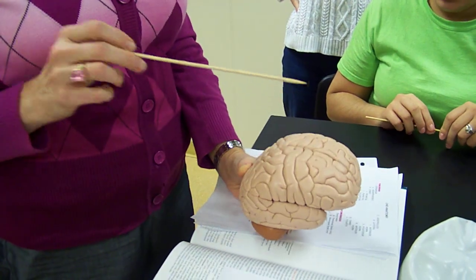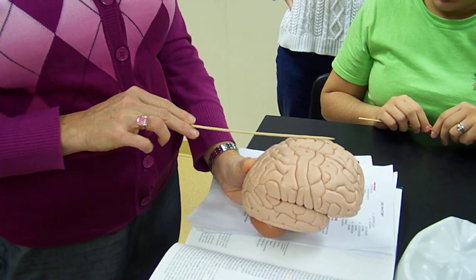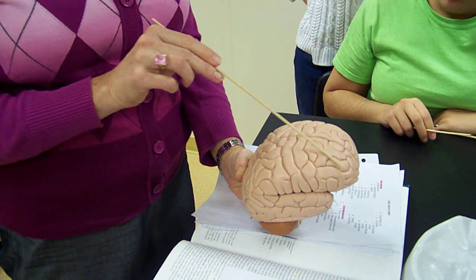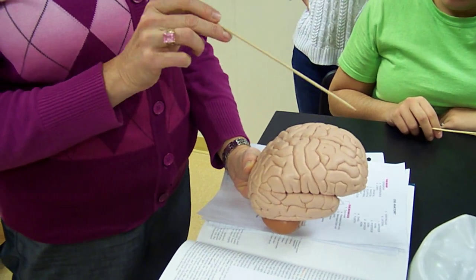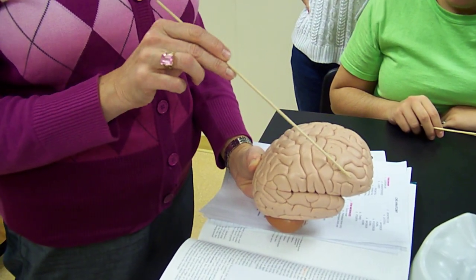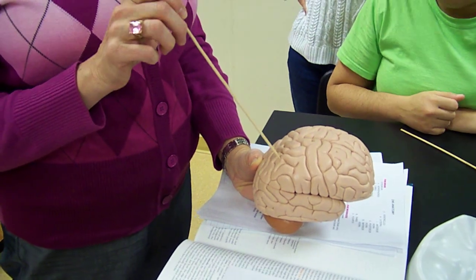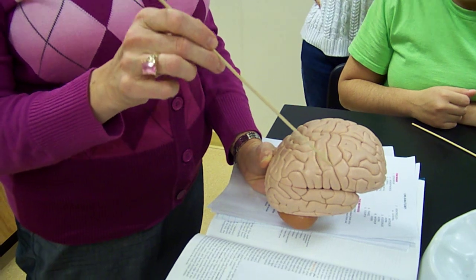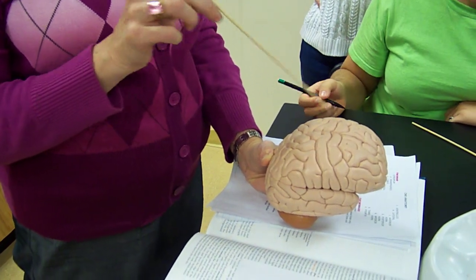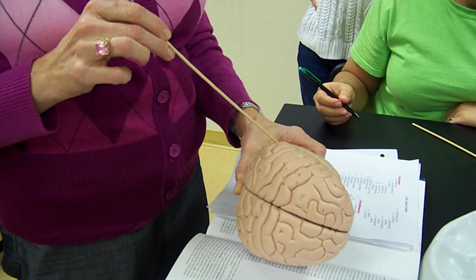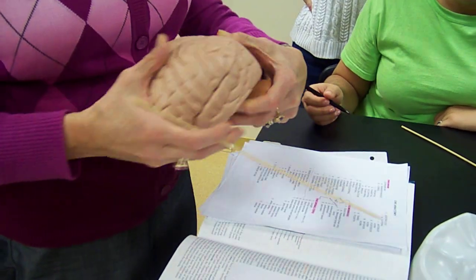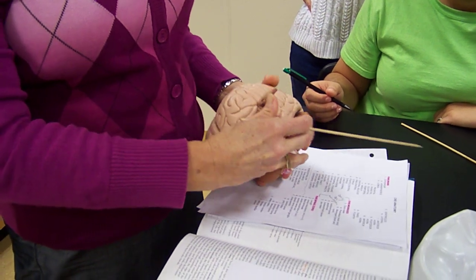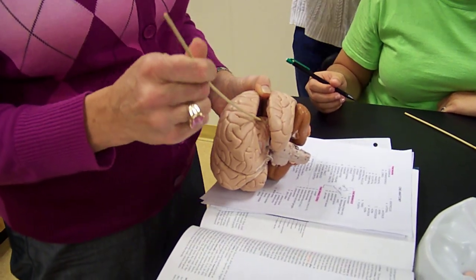All right, this is the cerebrum. You have two hemispheres, the right and the left hemisphere of the cerebrum. Your lobes: your frontal lobe, and you differentiate the frontal lobe from the parietal lobes via the central sulcus. These are your temporal lobes, and the occipital lobe is posterior. Deep to the temporal lobe is the insula here.